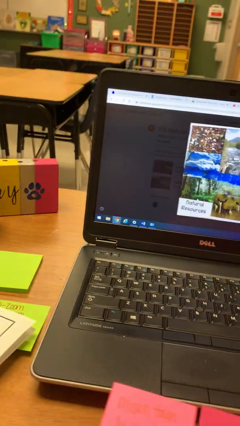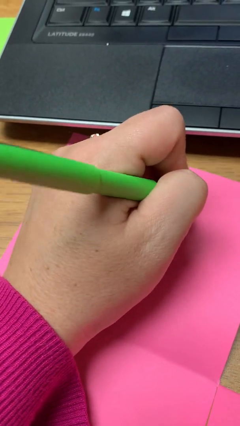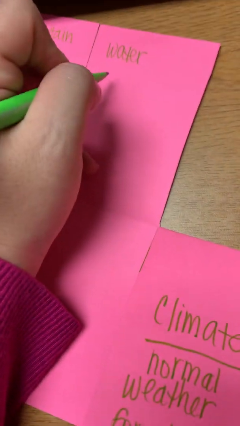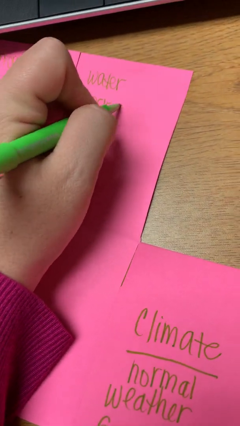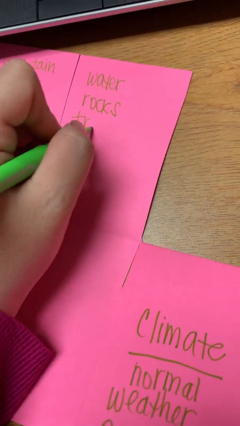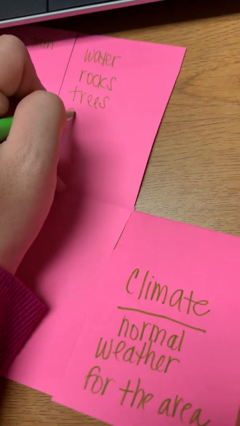So let's list some of those and let's see. So we've got water, and it's things that humans use. Do we use water? Absolutely. Rocks. Do we use rocks? We do sometimes. Trees. Ooh, that's a good one. Trees we'd get quite a bit from. And then animals.